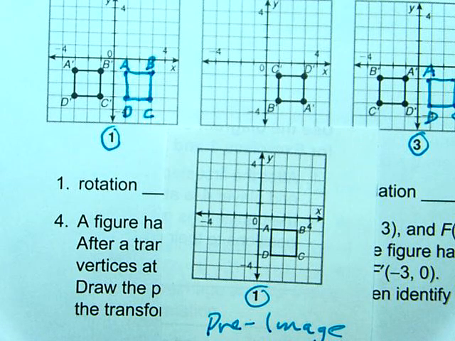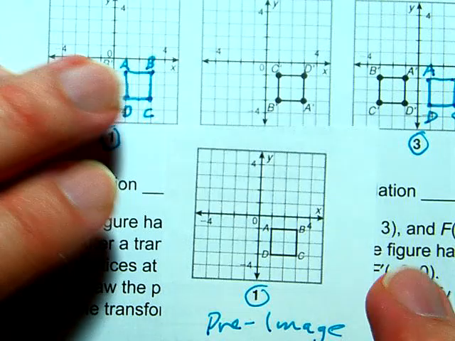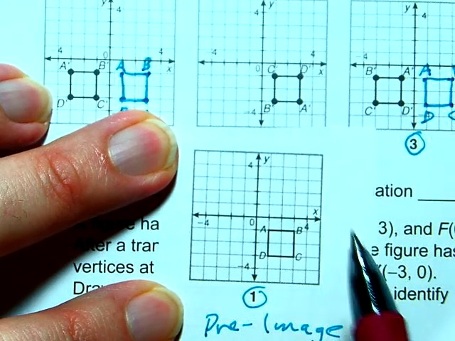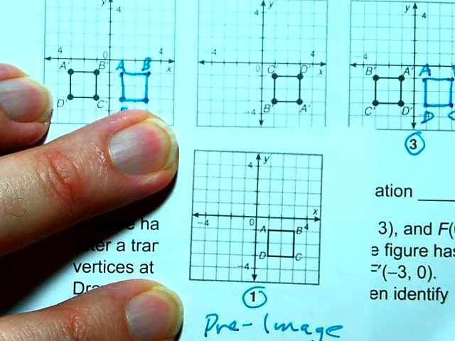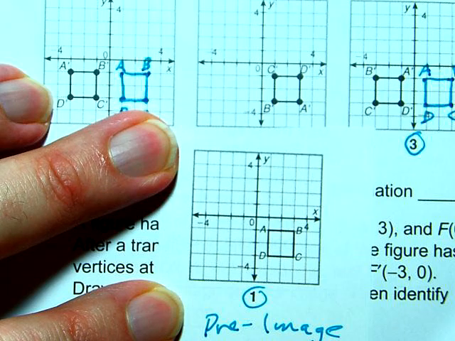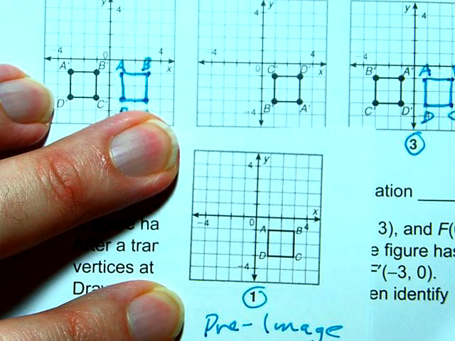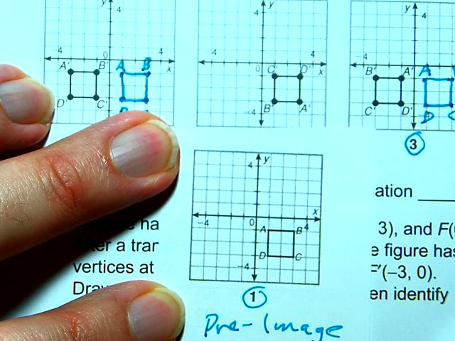But let's see, how did we get from this pre-image to this image here? Take a moment and think about what might have happened. Well, if it's not a translation, then it's either a rotation or a reflection. So is there some way we can make this into a reflection? Let's think if we can.